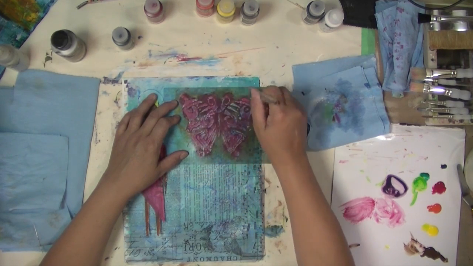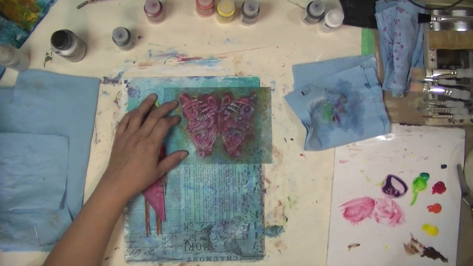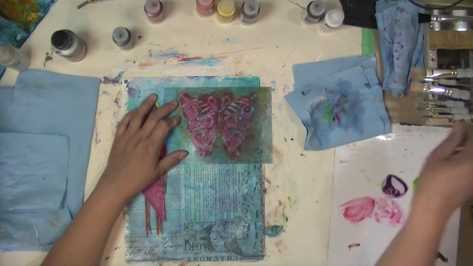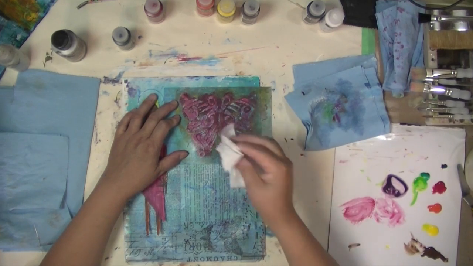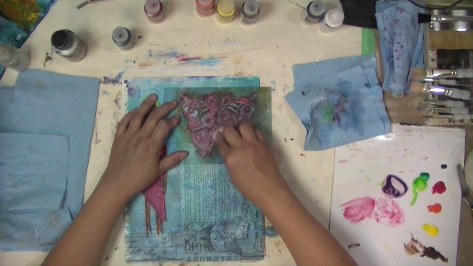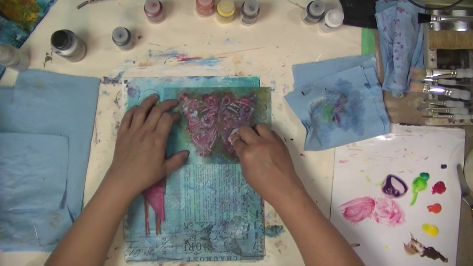Now watch how I'm going to do this. I'm going to lift this up. Is that too much? It could be. I'm just doing this more to show you. You can take your baby wipe now and wipe it right while the stencil's still on there. And that's going to prevent stuff from smushing.